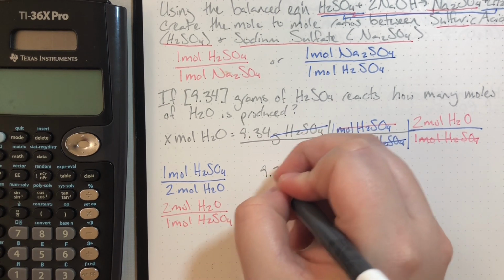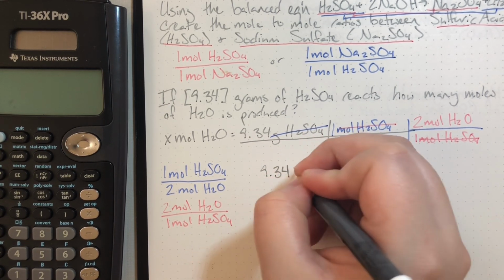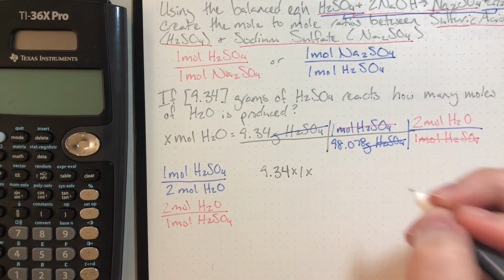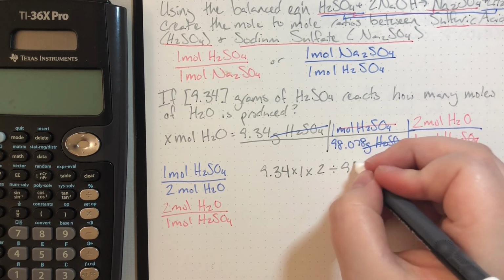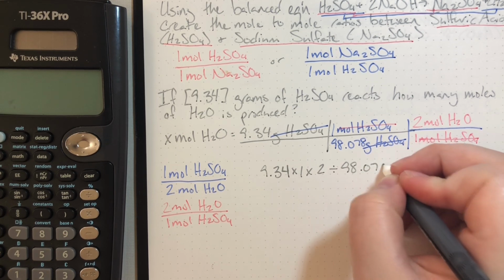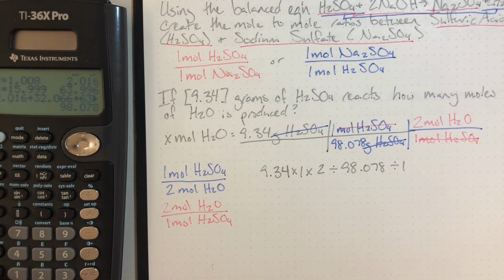So I will multiply everything in the numerator, so 9.34 times 1 times 2, and I will be dividing by everything in the denominator, so 98.078 and 1.